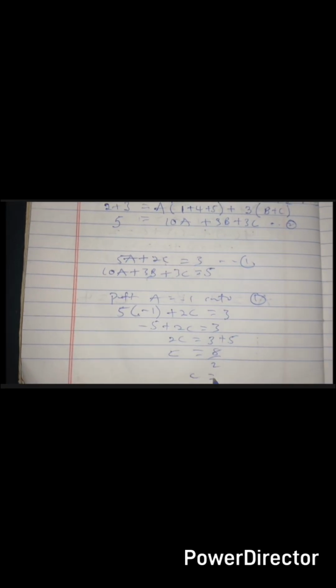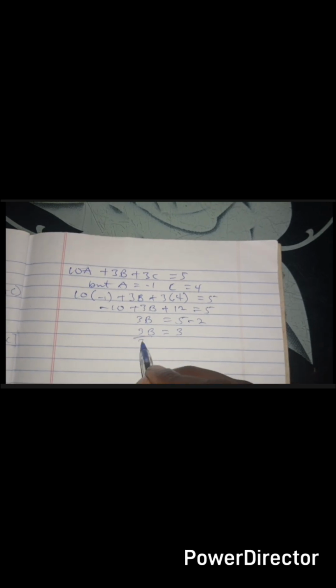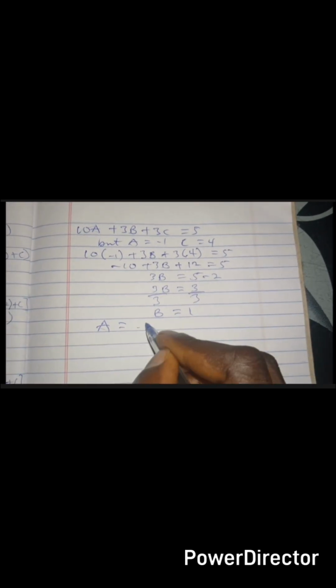Equation 1, we're going to get c. So putting a and c into equation 2, and these are the same answers as we got using the comparing of coefficients.